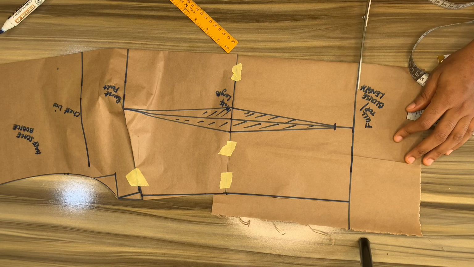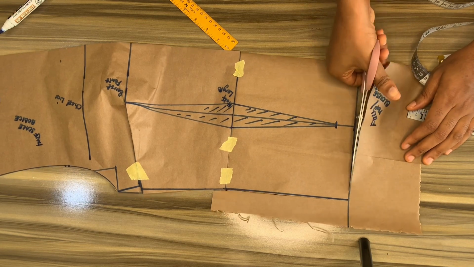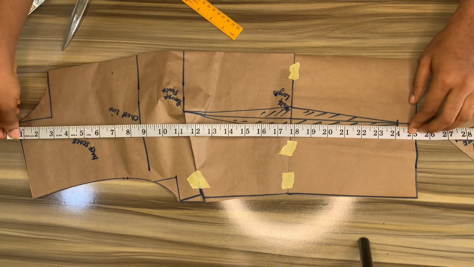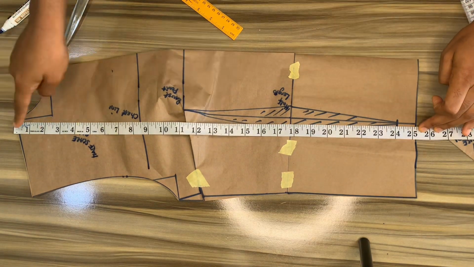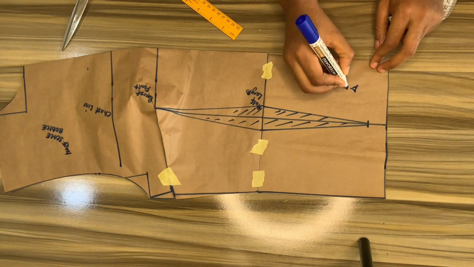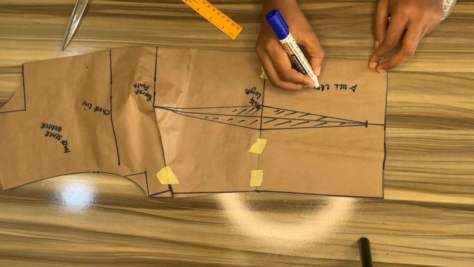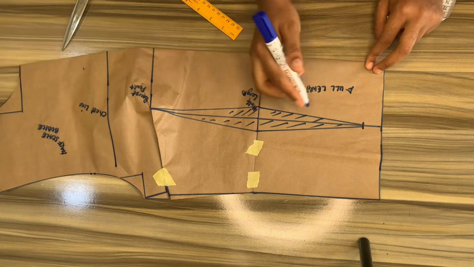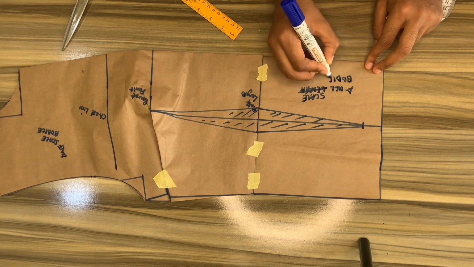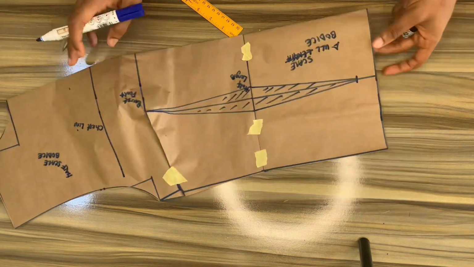So if someone tells you to draft a full scale basic bodice, this is it. The person is just trying to tell you to draft a full length top, a full length blouse. Do you understand? So this is for the front. So the whole English full scale basic bodice, this is it, just full blouse length. That's what the person is telling you to draft out. So this is for the front.